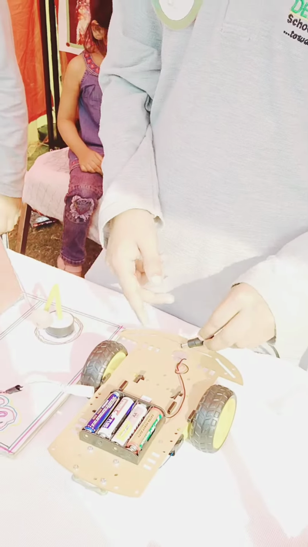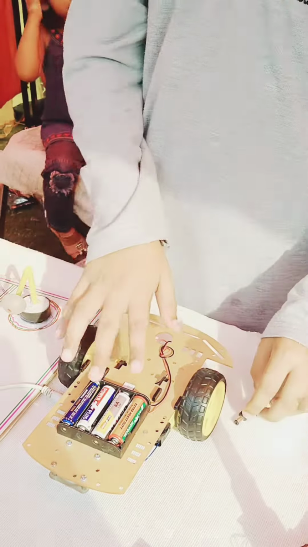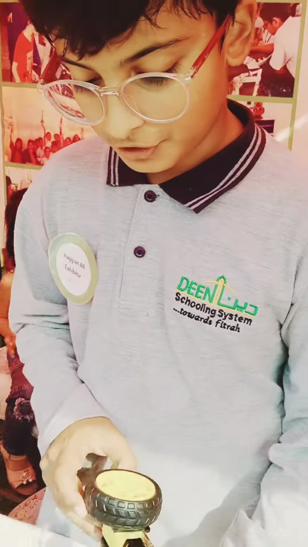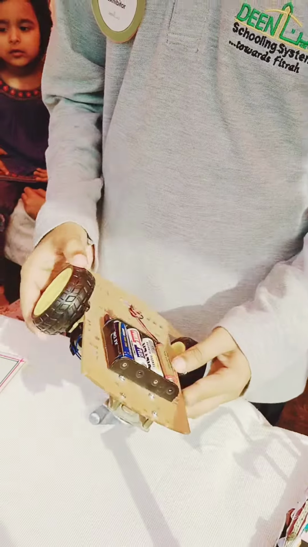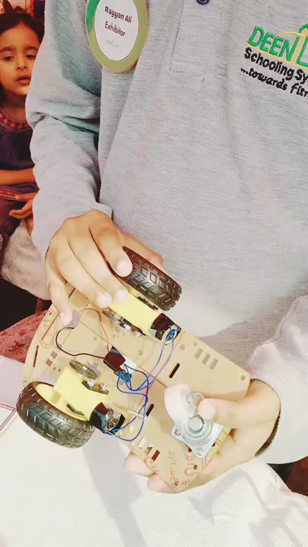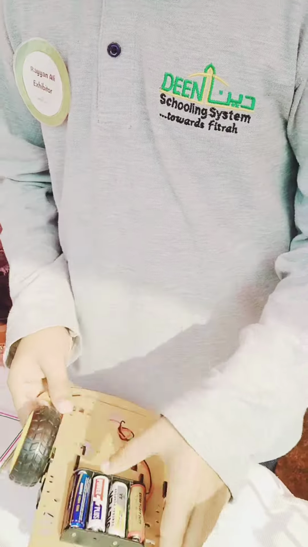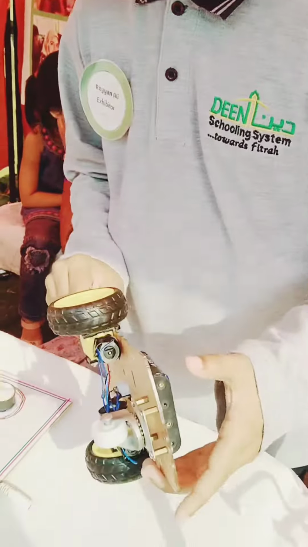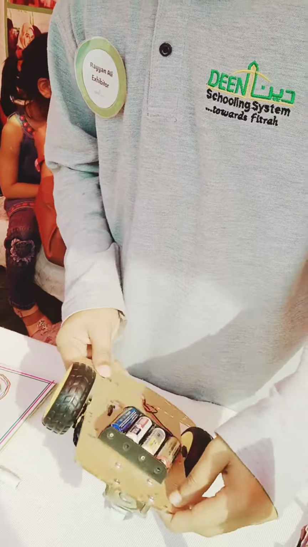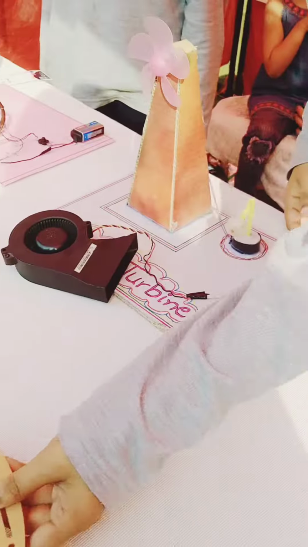And over here, this is an RC car model. It has batteries and it has a motor over here. It has two big tires and one small tire for turning left and right. When the big tire is on like this, as you can see, the small tire will work by itself. As you can see over here, like this.